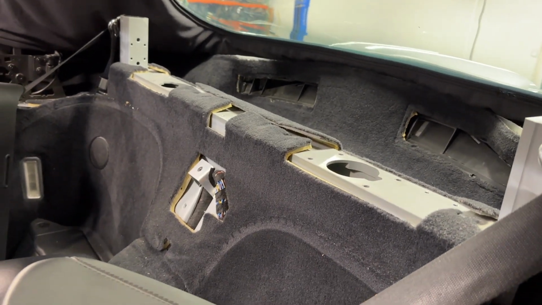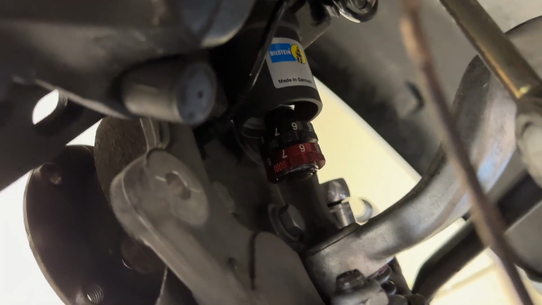Major pain in the rear. But the good news is front billies are installed. We're about to get some rotors on here. He's actually authorized new ones that'll be coming in tomorrow. The adjustment's right there at the bottom, so that'll be nice and easy to adjust at pretty much any point. You just need to get under the car and get some access.